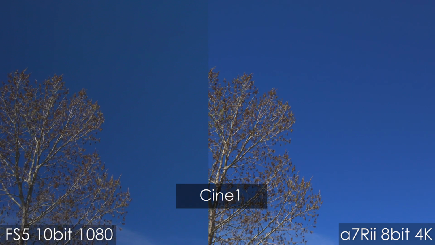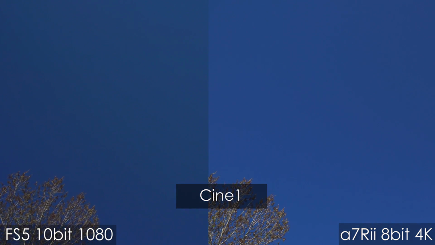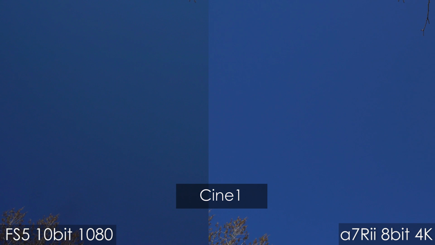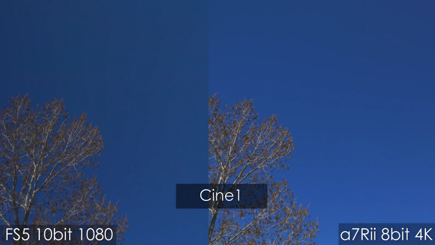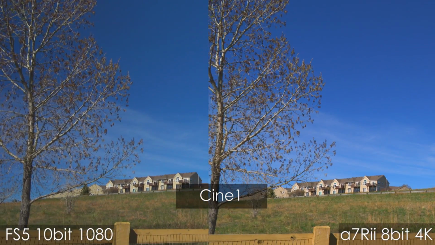And as you can see, the a7R2 8-bit 4K is looking pretty darn good. I am not seeing any sort of arcing, banding, or anything like that. And this is Cine 1 with plus 32 steps of saturation added in camera.